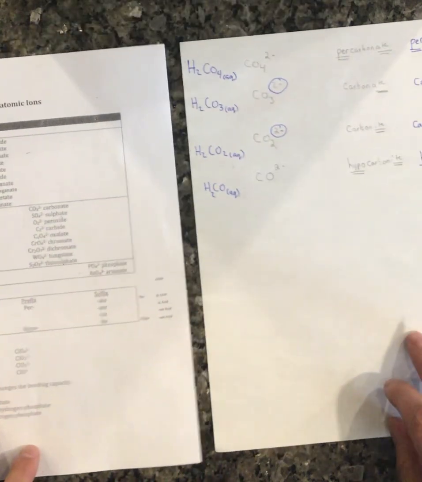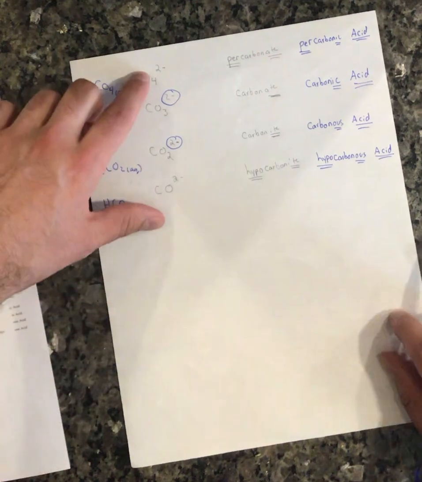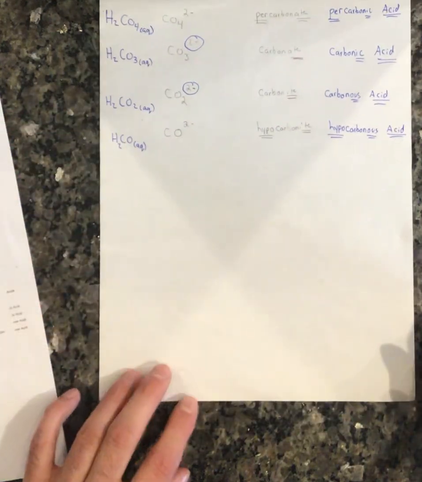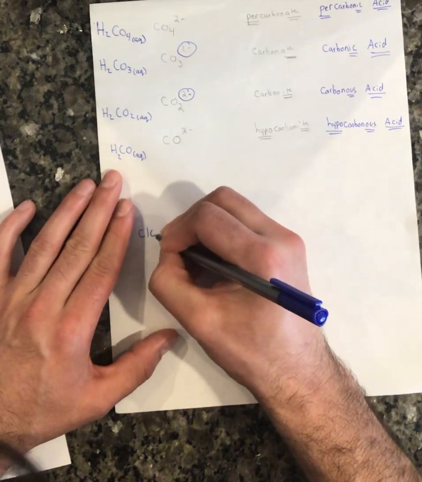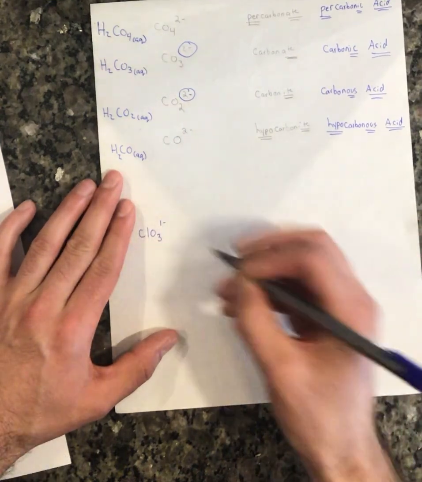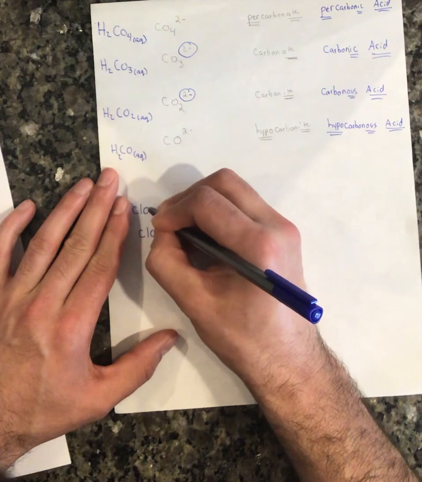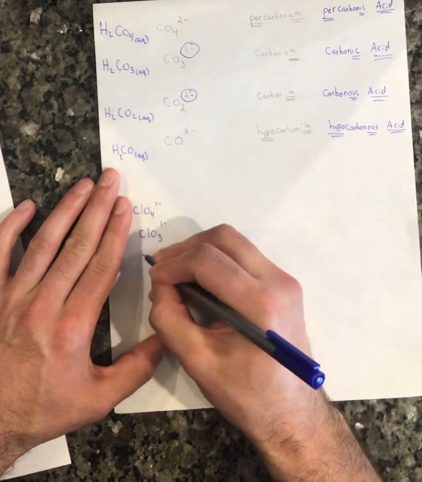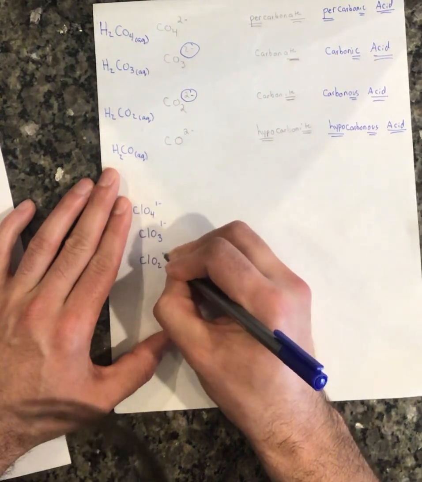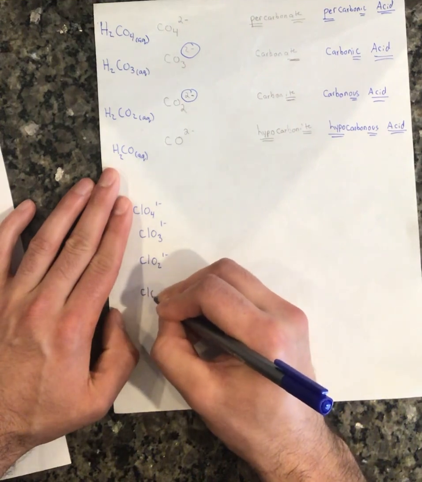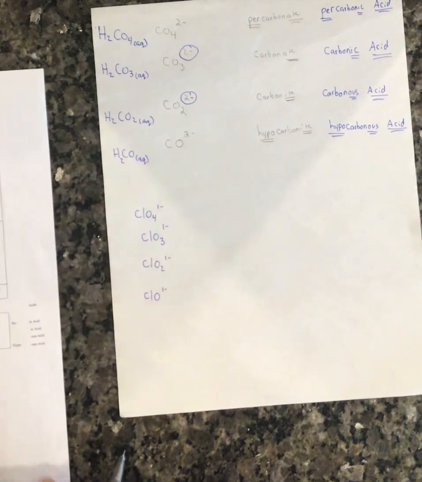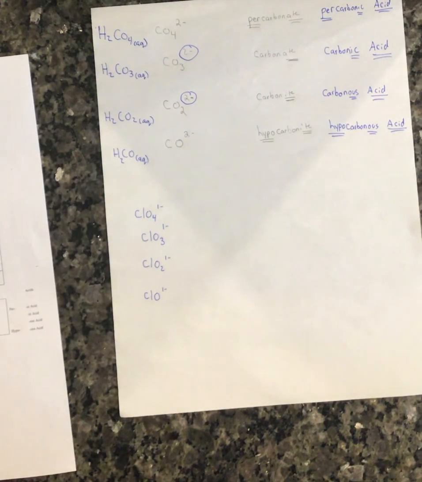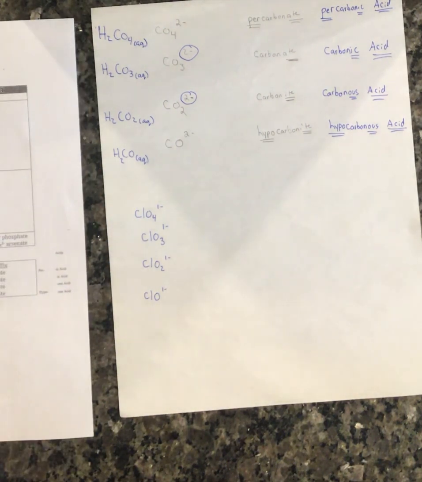Okay, so hopefully you tried it out. The first step I'm going to do is come up with all my formulas for chlorate. Chlorate is ClO3, 1 negative. I have 1 more, I have 1 less, and I have 2 less. Those are all my formulas. Once again, you could just take a look at your polyatomic ion sheet to see if you got that right.